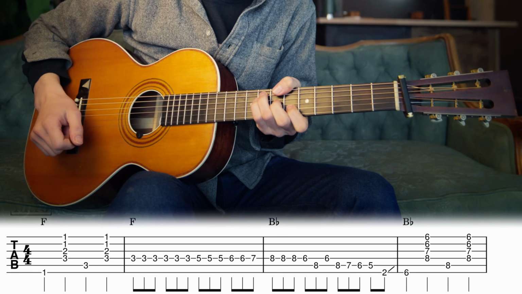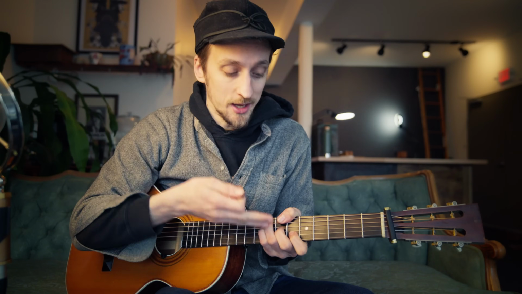Walking up, or sliding up rather, to the B flat chord. It's the same shape now as this F chord. It's just played on the 6th fret. Going on to the next part, the chord progression goes B flat to F.